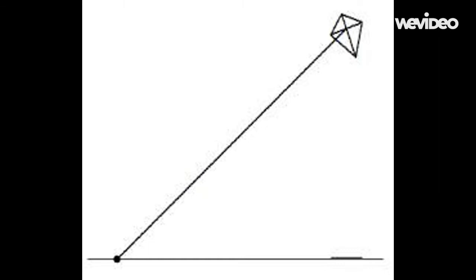So if we knew our hypotenuse, we would take our hypotenuse squared, subtract our horizontal distance, or our leg, squared, and take the square root to find the height.